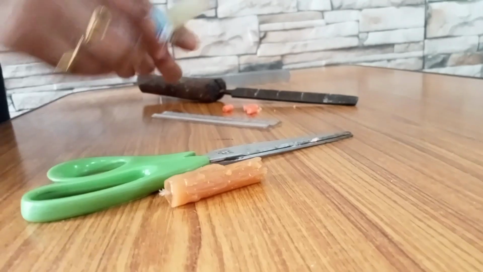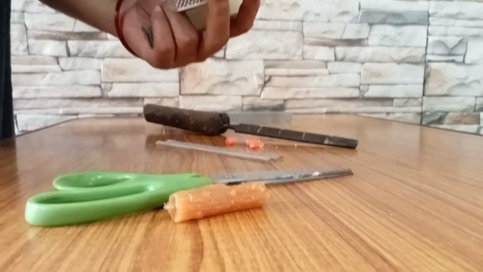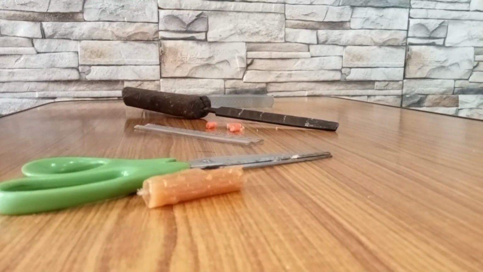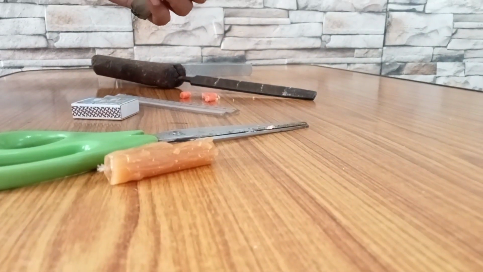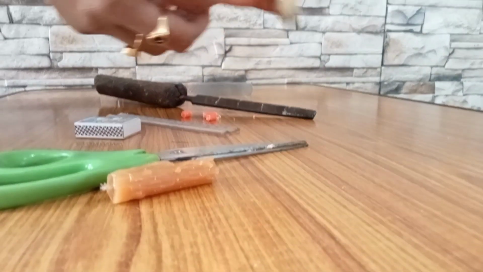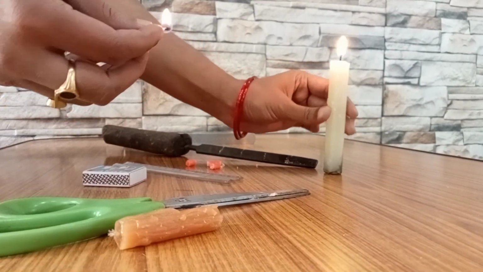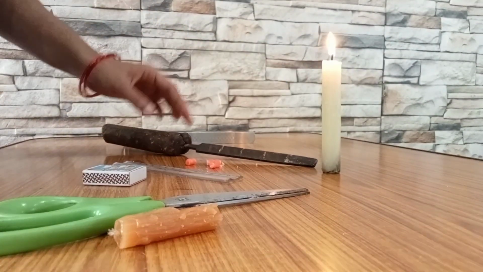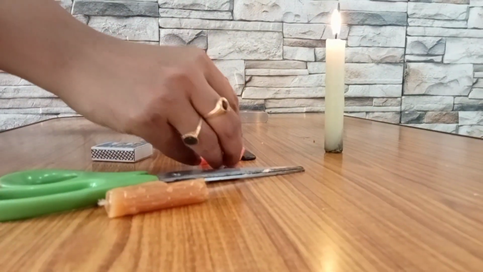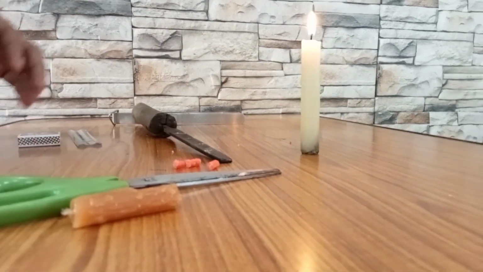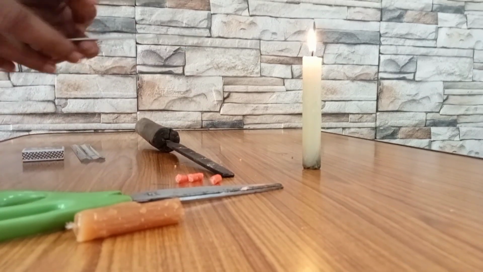Now take this candle and light it. Then keep it on a table. Then these 4 pieces we have to stick on this iron rod. For this you can use these tongs.